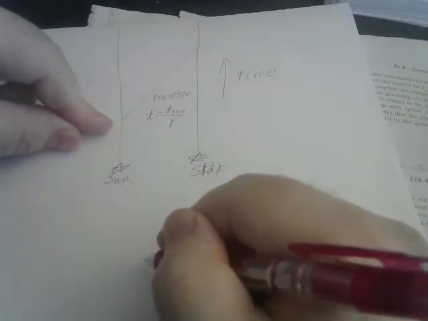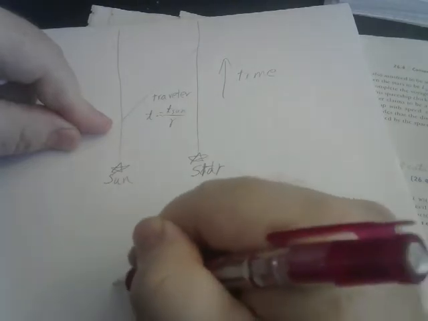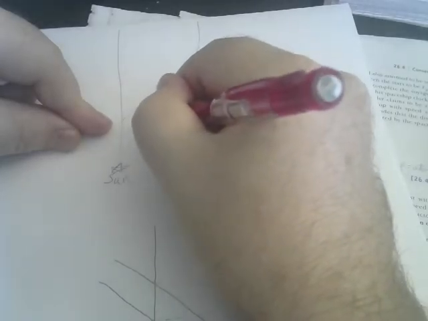It's shorter. So from the traveler's perspective, the situation looks essentially like this, with the sun going this way, the star going this way. And here is t traveler. This is going to be t traveler equals t sun over gamma.